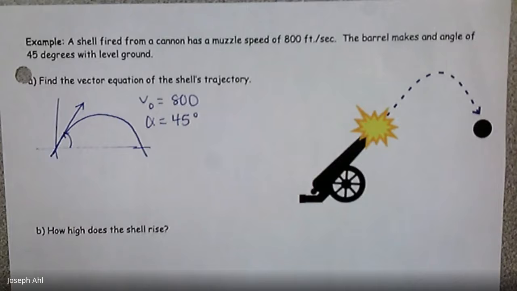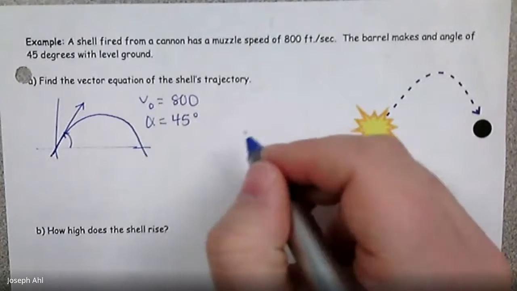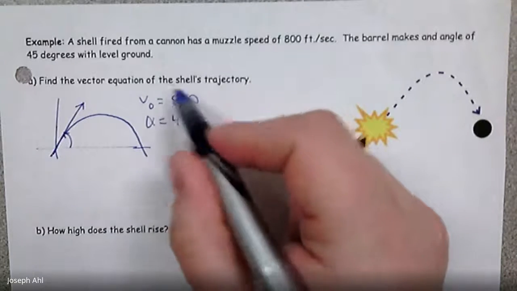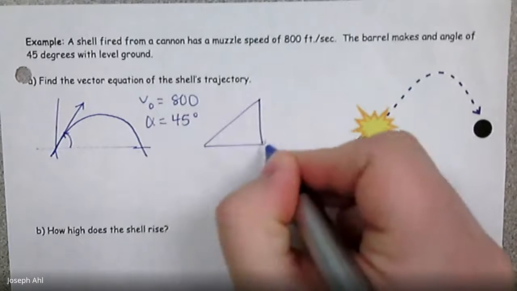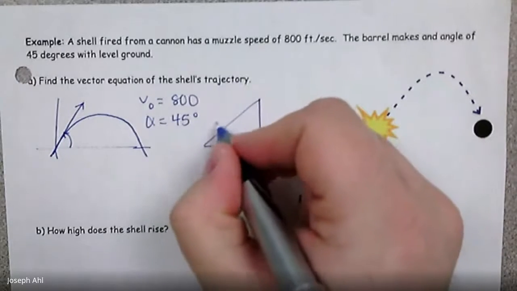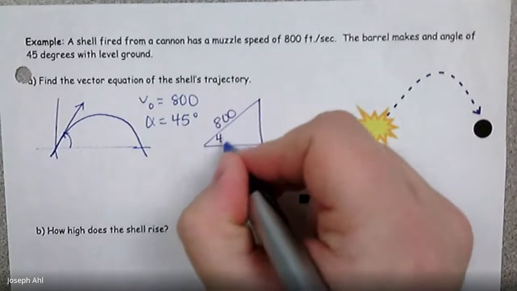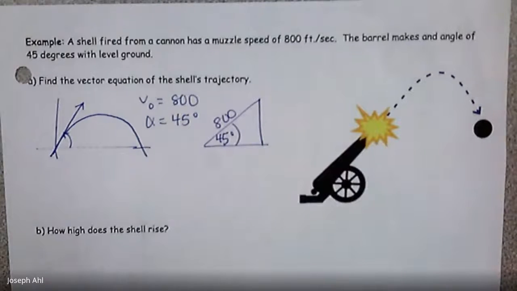So to figure out the component form, the vector equation for the position at any given time t, what we want to do is determine the x and y components based on that initial velocity and this initial angle of elevation. Here's my initial velocity of 800. Here's my angle of 45 degrees.